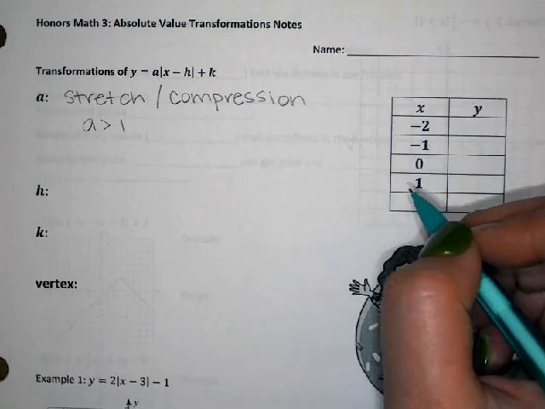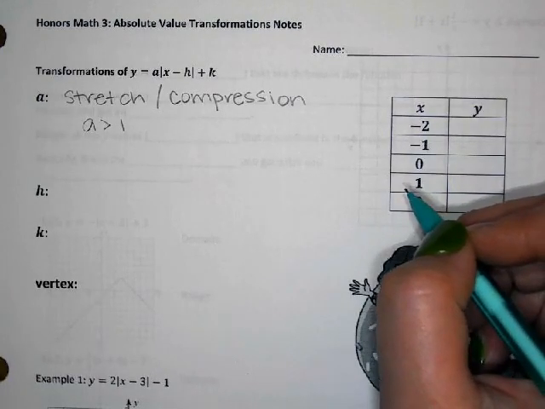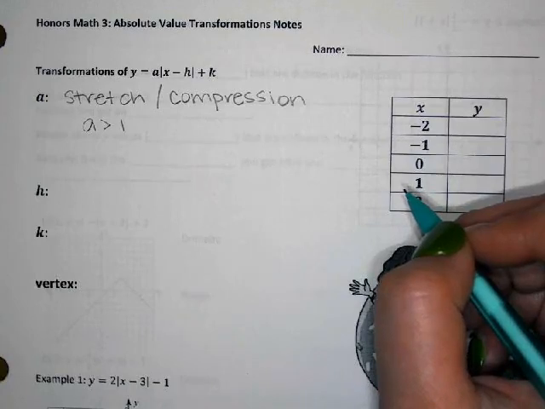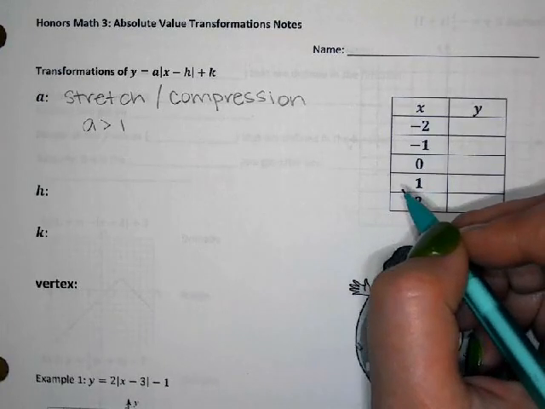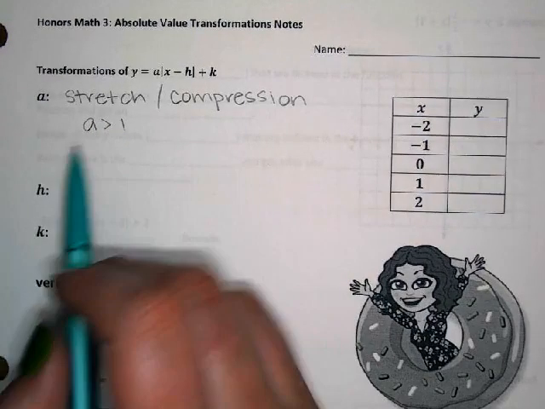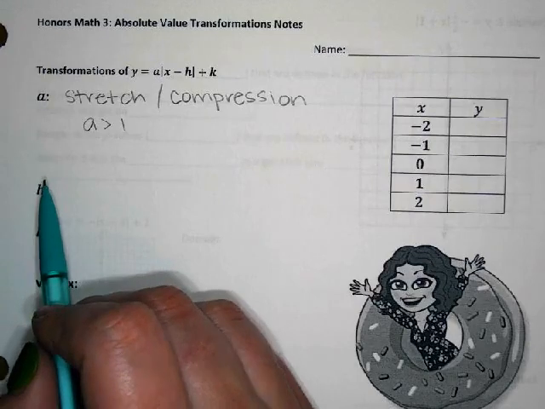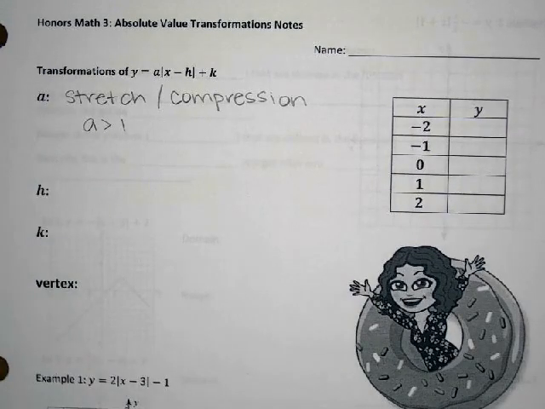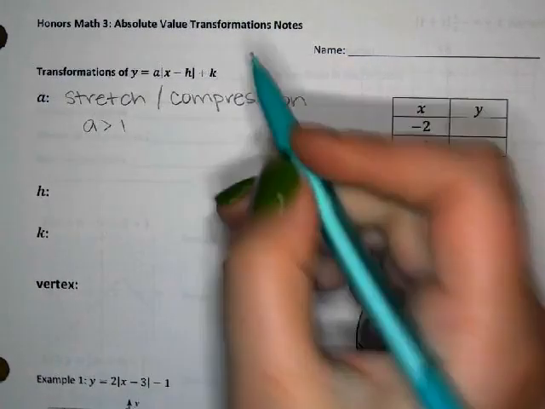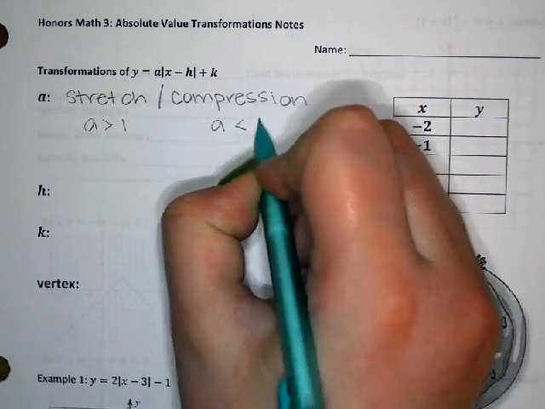So it could be 2 or negative 2. It could be 1.5 or negative 1.5. It could be 4/3 or negative 4/3. So it doesn't matter if it's positive or negative. It just matters if the size of the number is bigger than 1, then it's going to take the graph and stretch it. So it gives it the appearance of looking tall and skinny. That's what it does.